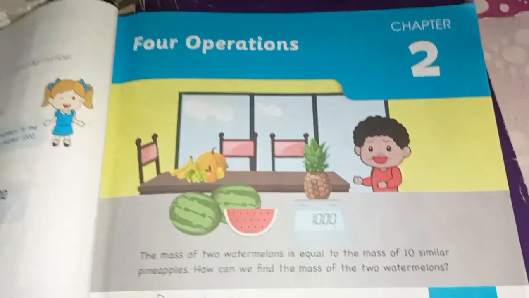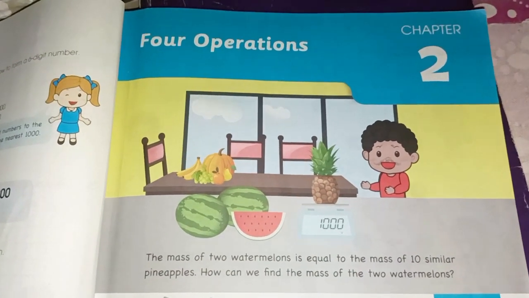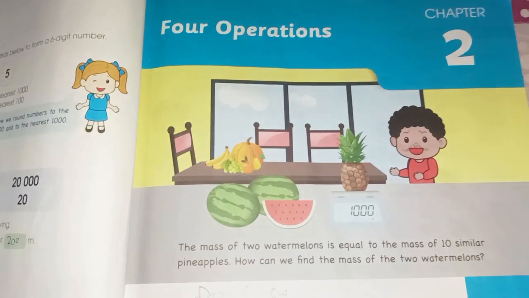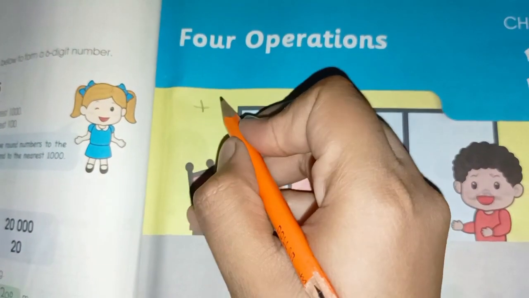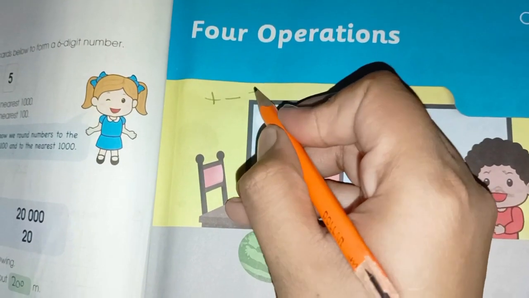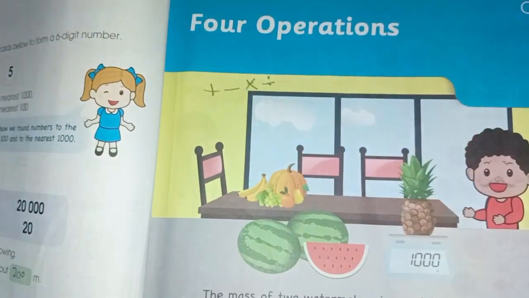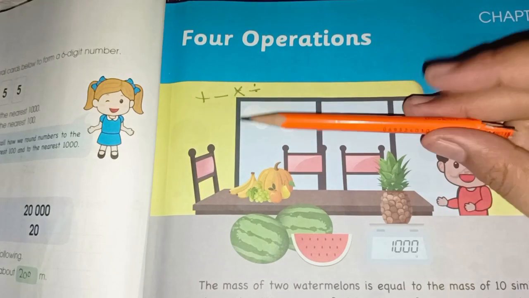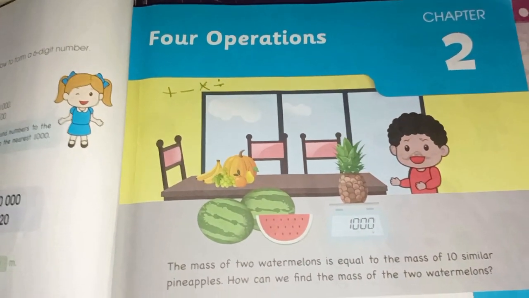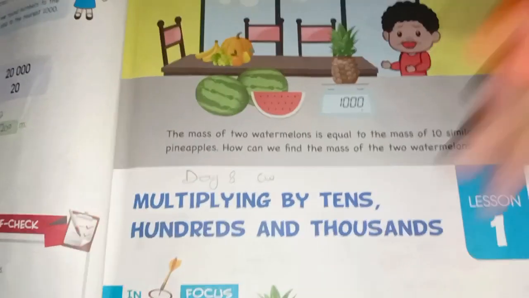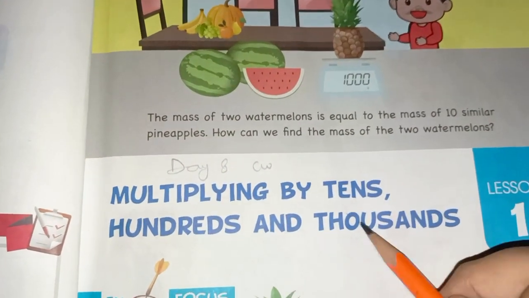Chapter number 2, 4 operations, book 5. 4 operations means in this chapter we are learning about addition, subtraction, multiplication and division. These are the 4 operations in maths. So let's start lesson 1, which is multiply by 10, 100 and 1000.